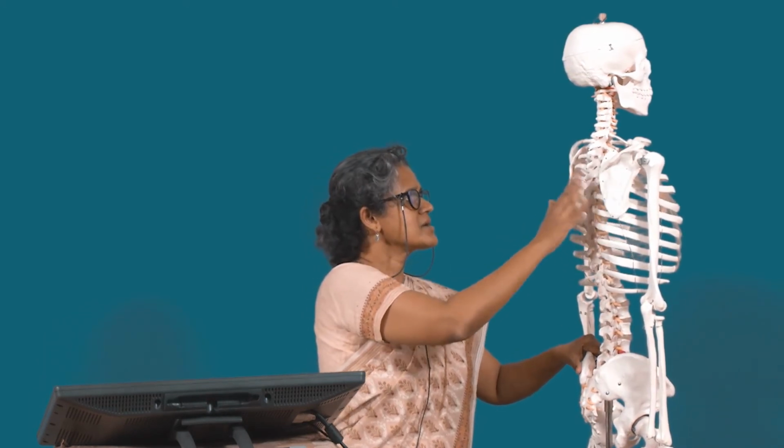Other flat bones in the body are the hip bone, the pelvis, right, that is a flat bone. Again, the scapula or your shoulder blade also provides broad surface area for attachment. These are good examples of flat bone. So is the sternum.